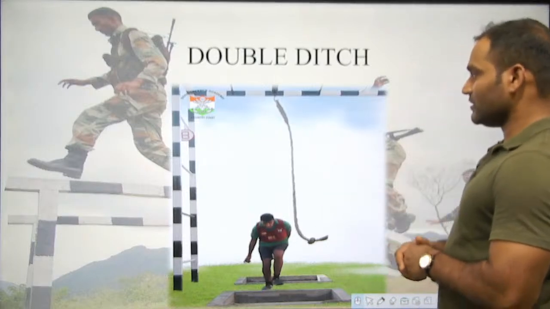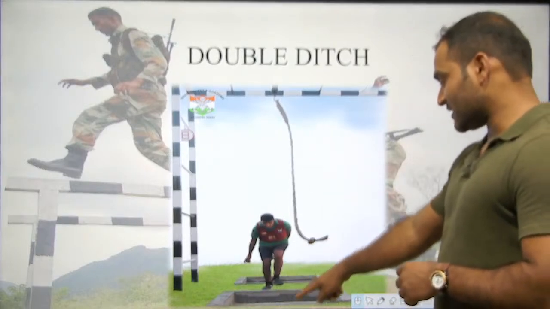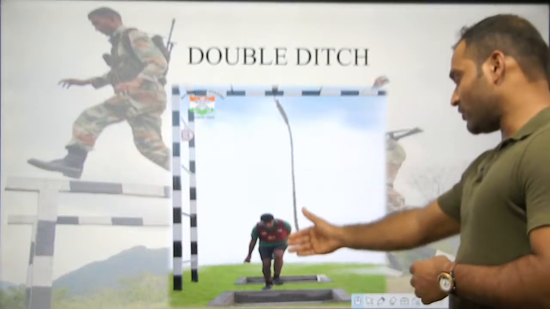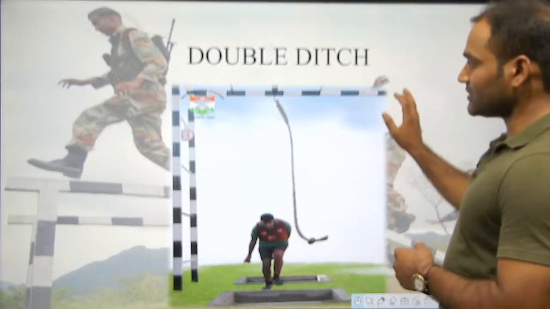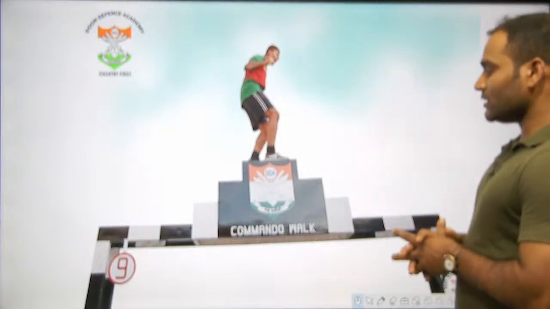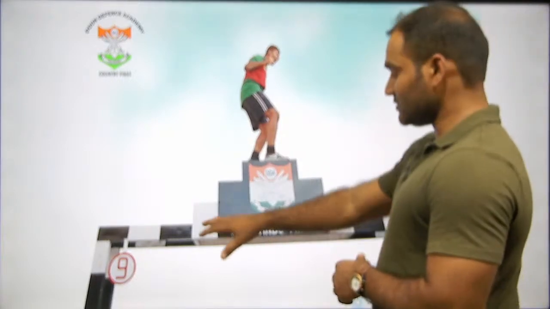This is the double ditch. You can see this is the one ditch, this is the second ditch, this person is jumping from one ditch to another ditch, this gives you 8 marks. Okay. This is the commando walk, which gives you the highest marks, 9 marks.